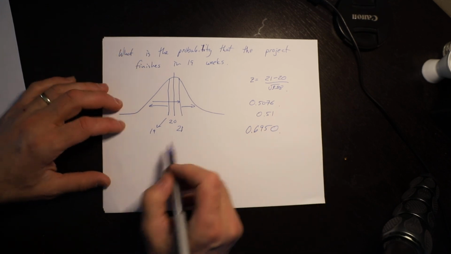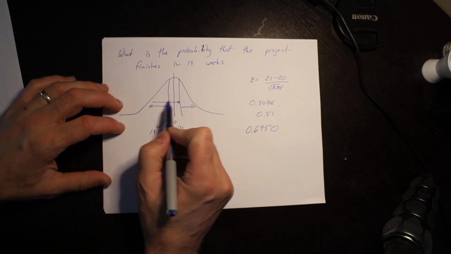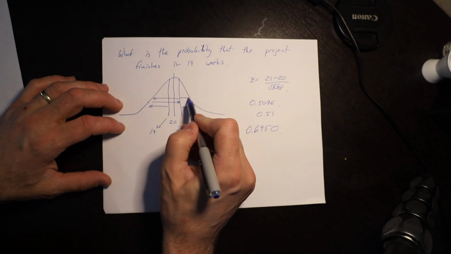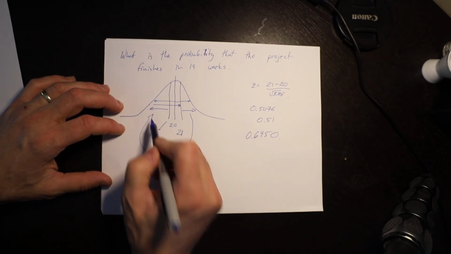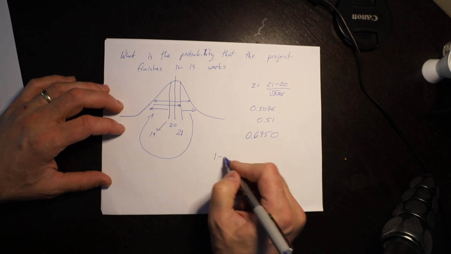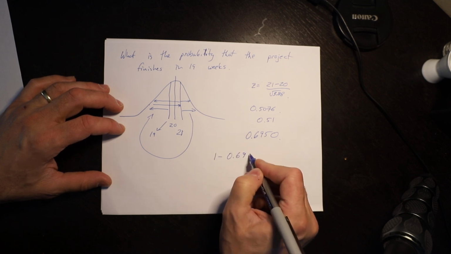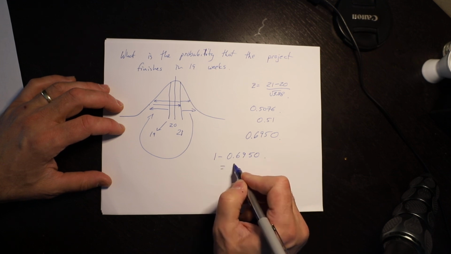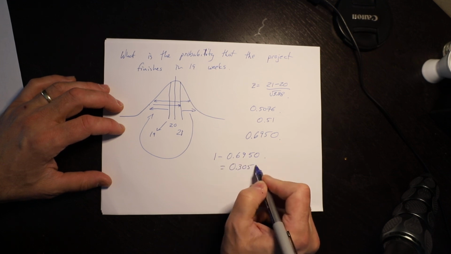So that is this area. And I want this area, which is the same as that one. So I'm going to go 1 minus 0.6950, and I'm going to get 0.3050.